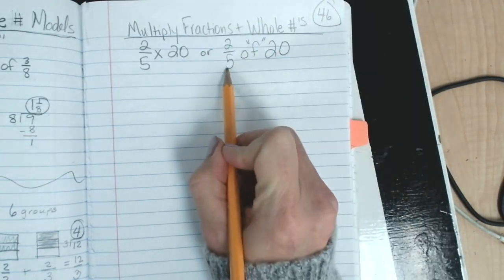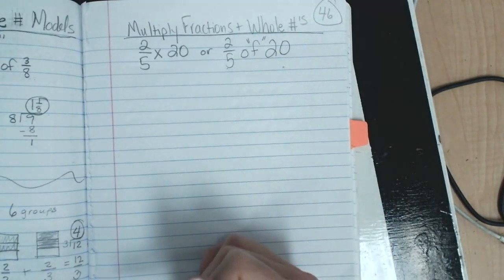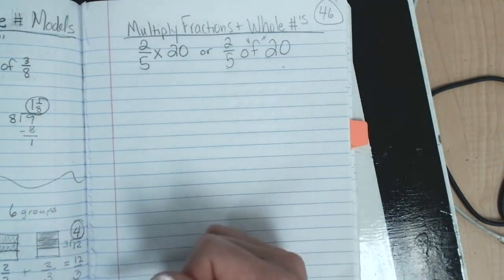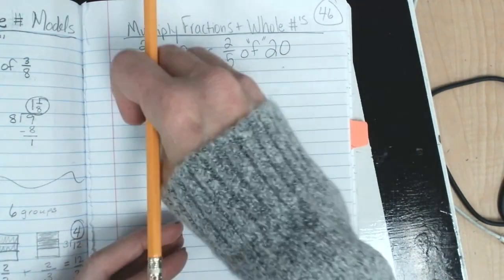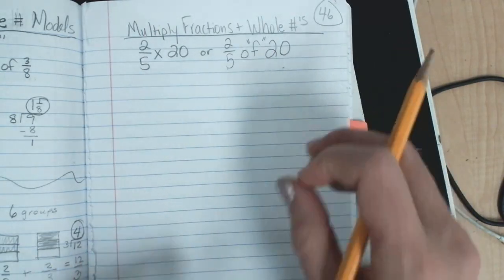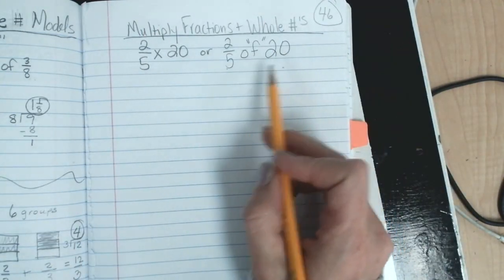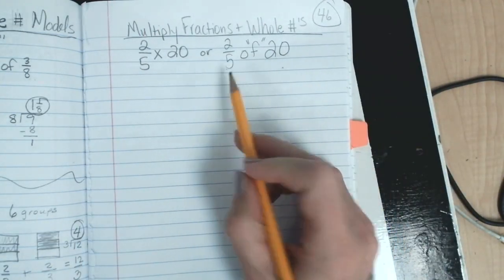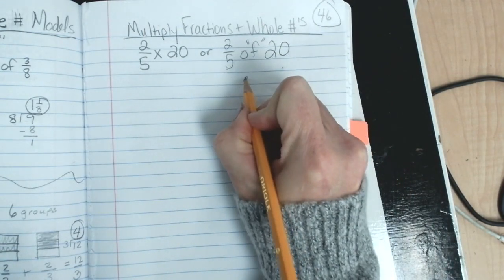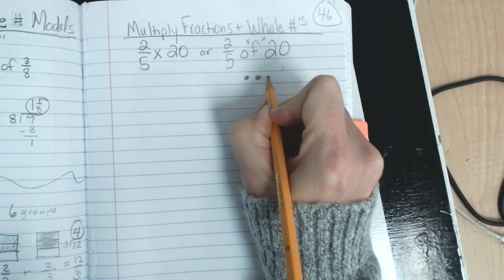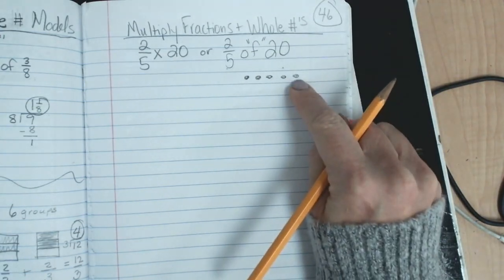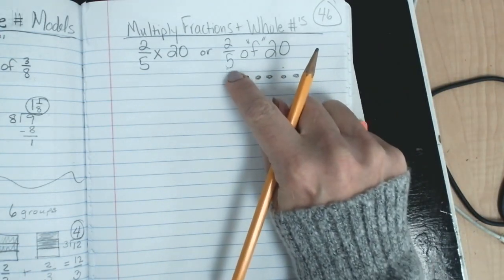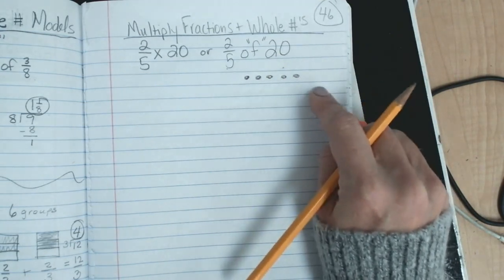Okay, so we can find this fractional group of this number 20. And I'll show you how it works. Your models today, we're going to use dots. They're really quick and easy to make. I want you to think of them as counters, like little pieces when you used to count 1 and 2 and 3. So we're going to arrange this number 20 into 5 equal groups. So I'm going to start with one group of 5. 1, 2, 3, 4, 5. So I have 5. This denominator tells you arrange this number 20 into 5 equal groups.